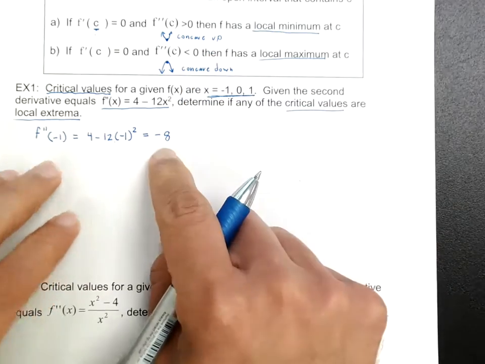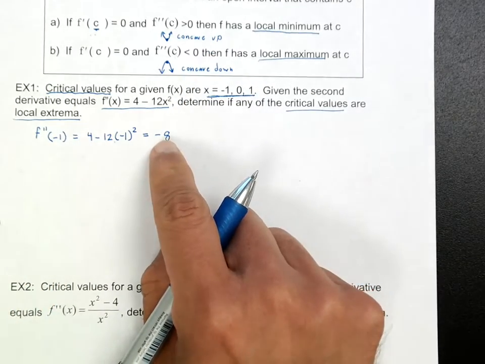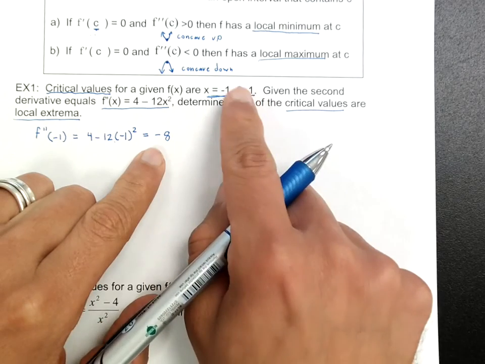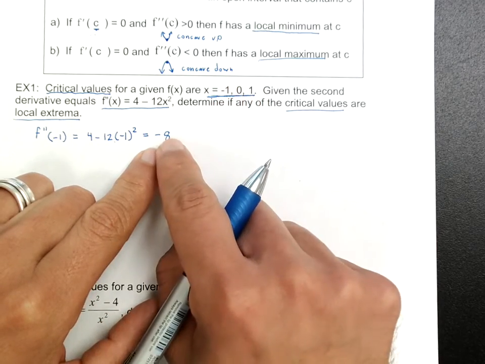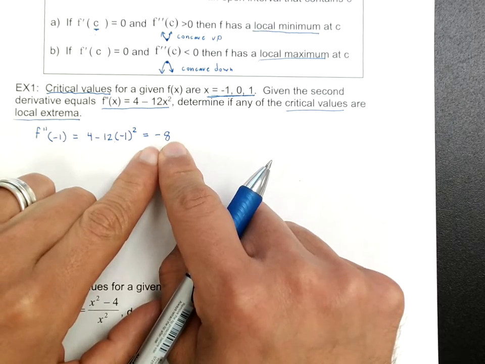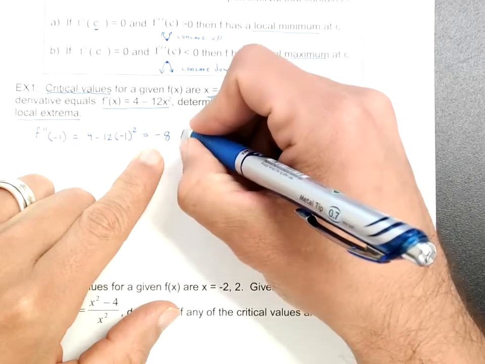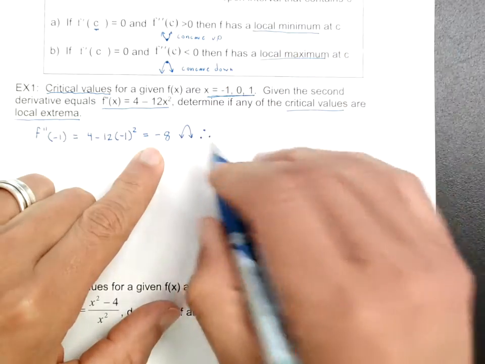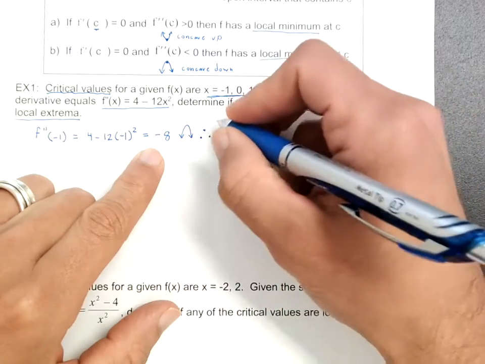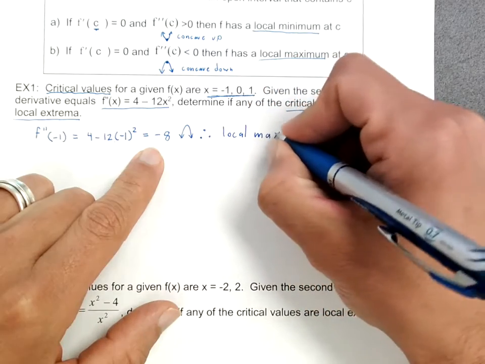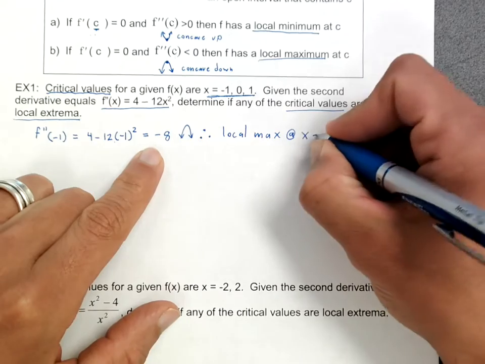Now, the number is not really that important, except for the fact that this is a negative number, all right? So if I have a critical value at -1, and my second derivative at -1 is a negative number, therefore, remember, that means it's going to be concave down, which means I have a maximum. So therefore, there's a local max at x is equal to -1.